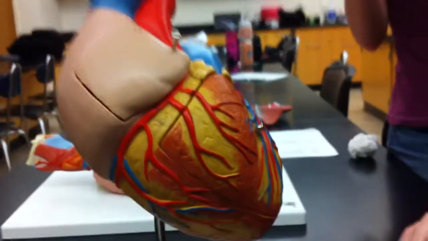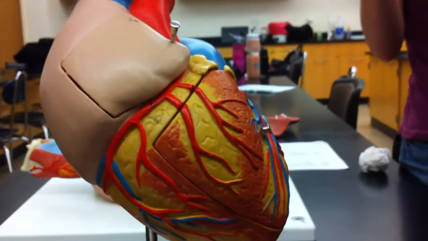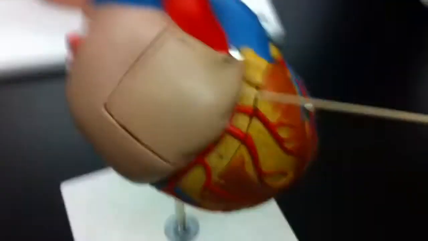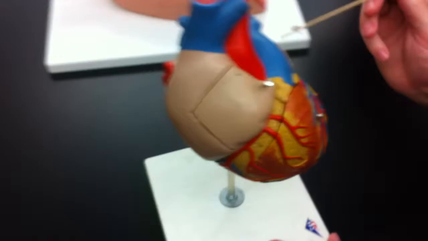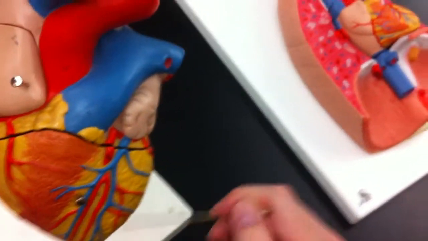So we're going to do some internal and external structures of the heart. We'll start with the main chambers of the heart. So this is the right atrium of the heart. Here's the right ventricle of the heart. Left atrium of the heart. And left ventricle.